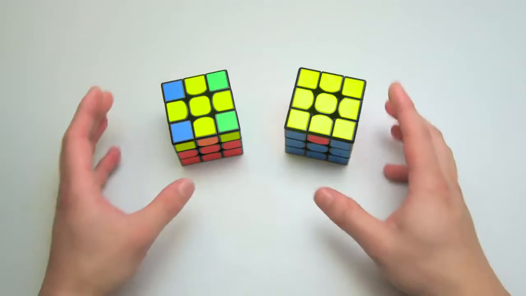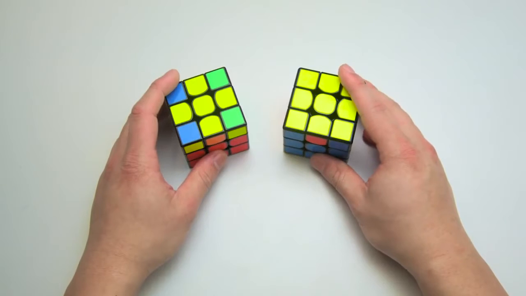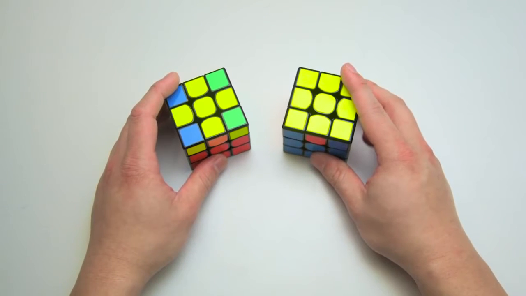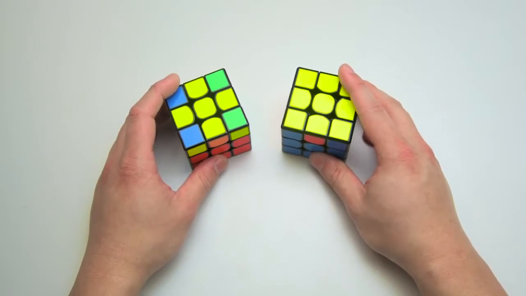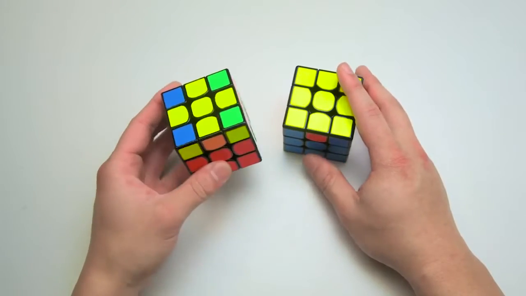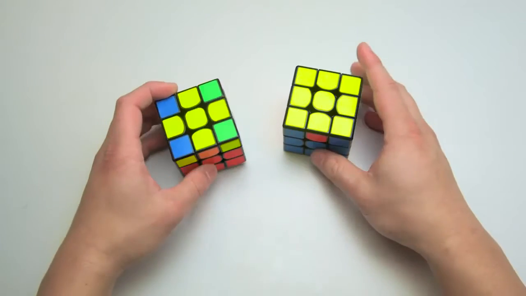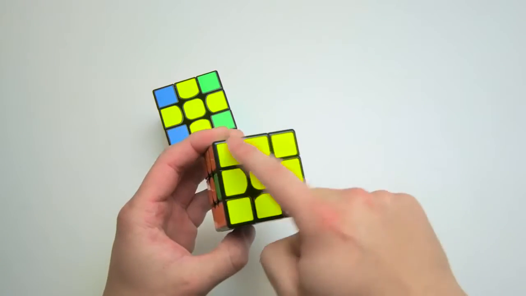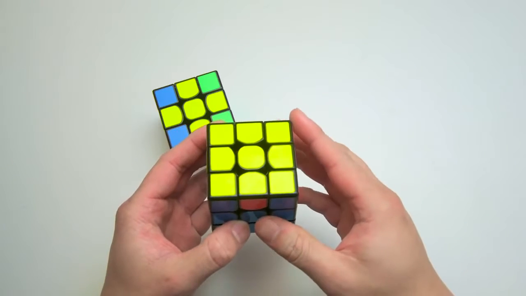Now that all the last layer corners are correctly positioned, it's time to twist them so that all the yellow stickers are facing in the same direction, which is up. So essentially, you're going from this to this, where all the yellow corners are facing up.